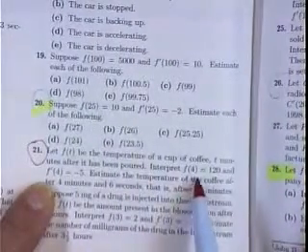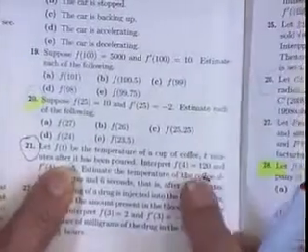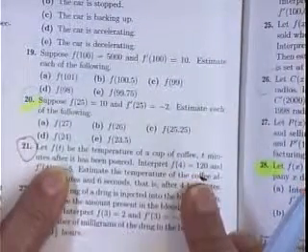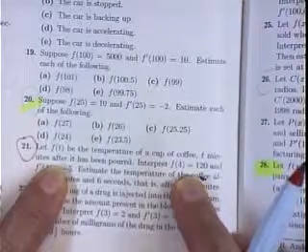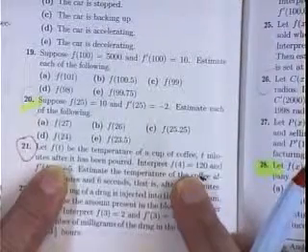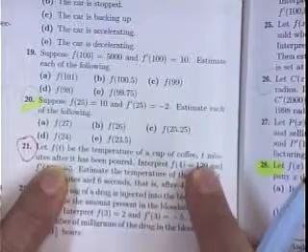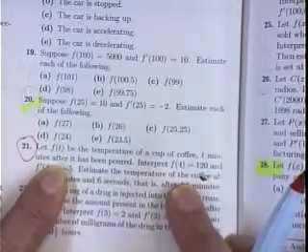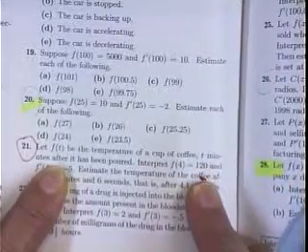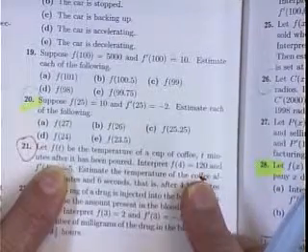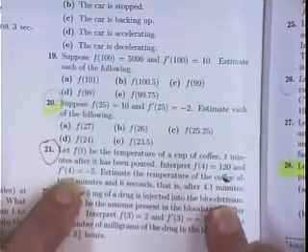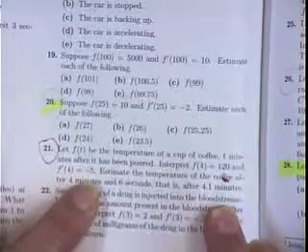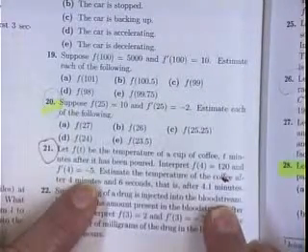Interpret f of 4 equals 120. All right, somebody tell me what the interpretation of that is. When it's been 4 minutes, it's 120 degrees? Yes, after 4 minutes, the temperature is 120 degrees. And then it says the derivative at 4 is -5.